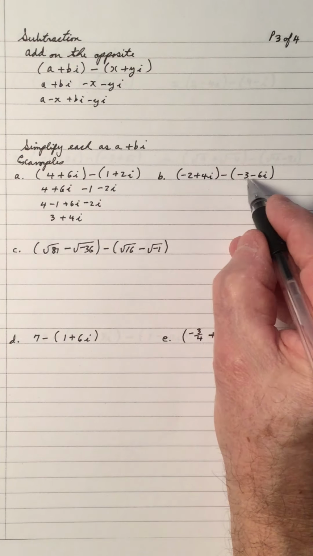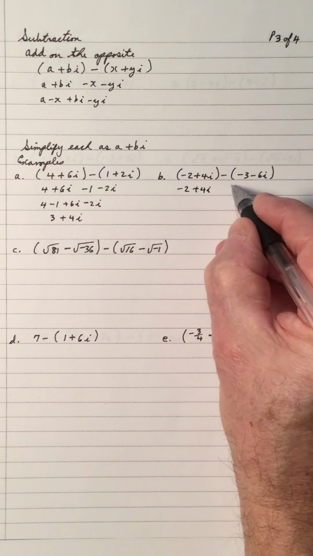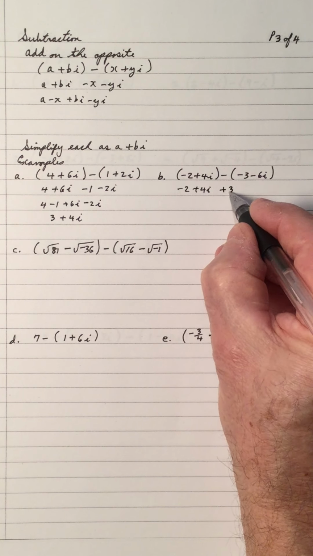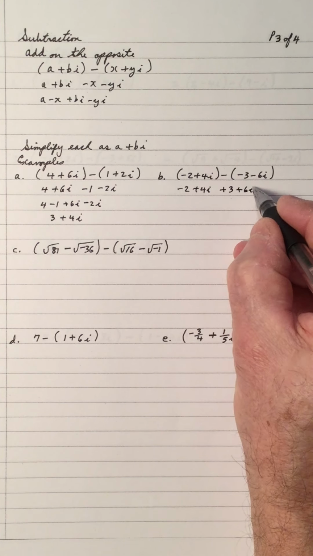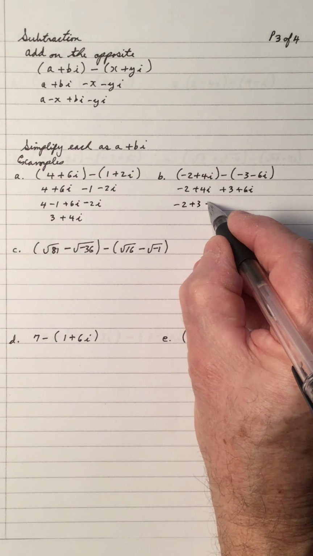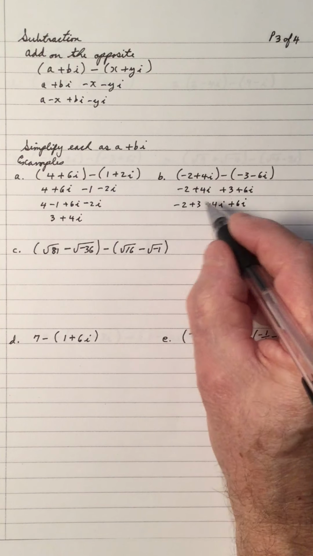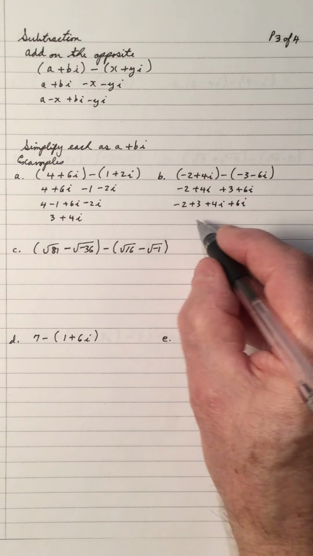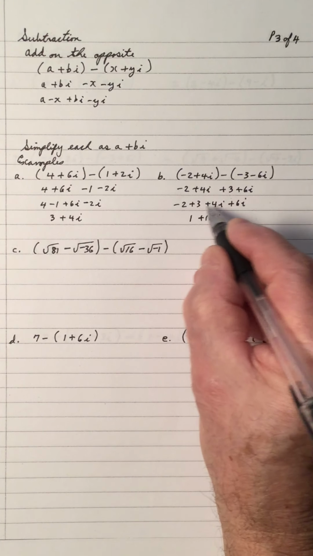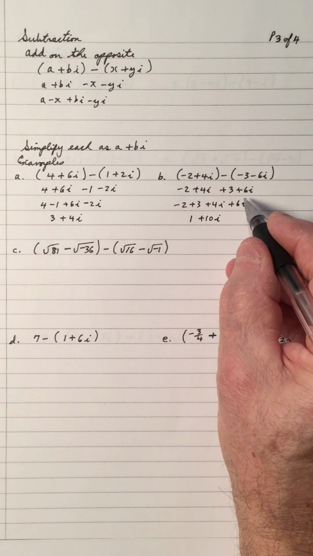When we subtract again, we add on the opposites. So negative 2 plus 4i. Subtract is add on the opposite, which is plus 3 plus 6i. Group the reals and group the imaginaries. Notice when you're grouping, you do not change the signs because you're not transposing. 1 plus 10i. Add up the reals and add up the imaginary parts.